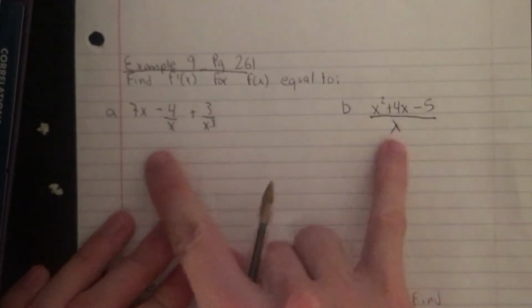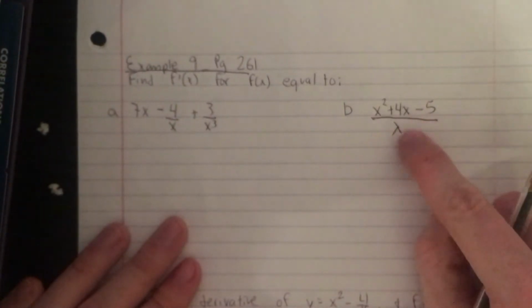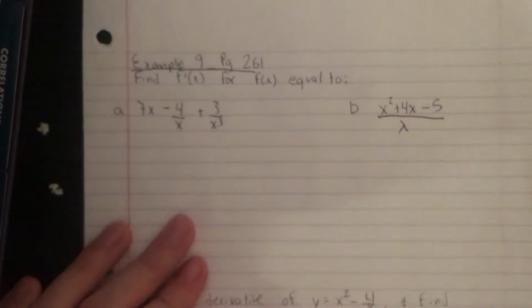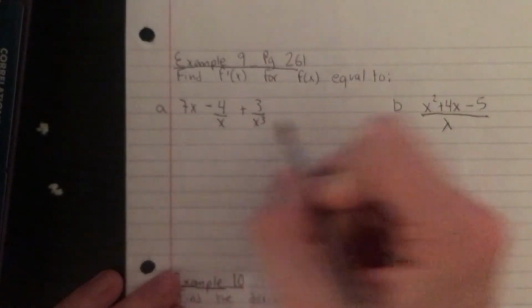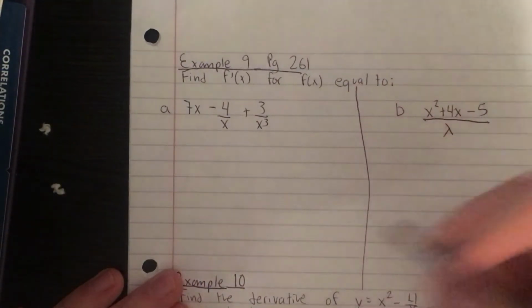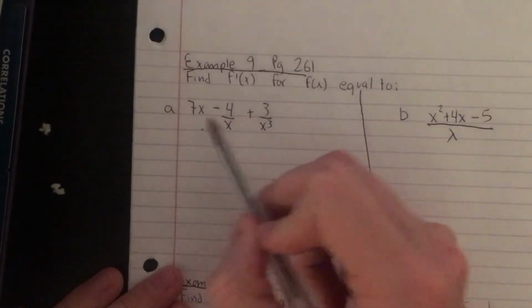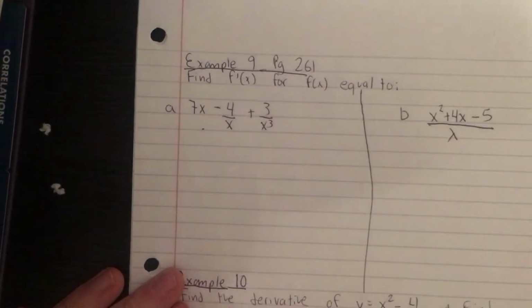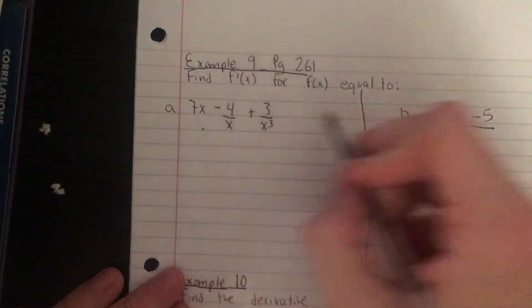So now we're going to look at these two examples. We'll focus on A first. So to calculate these derivatives, when we are writing these, we need to make sure everything is in the numerator. We need to move everything to the numerator.